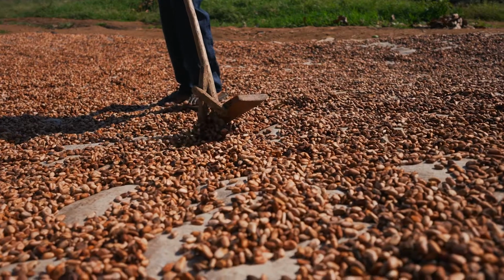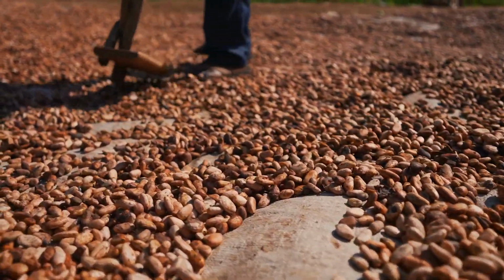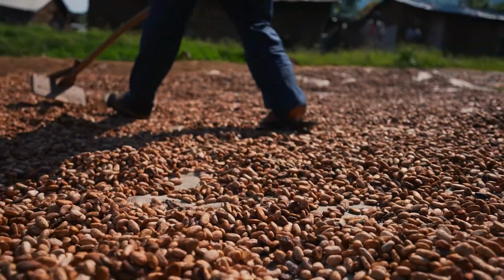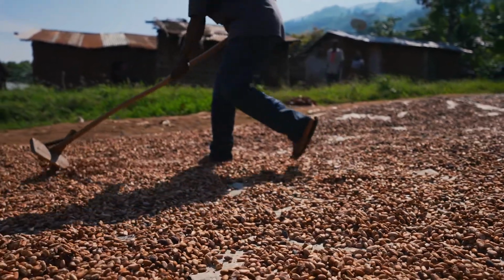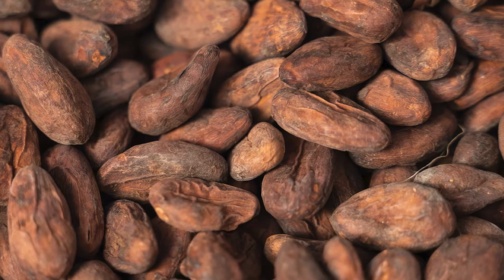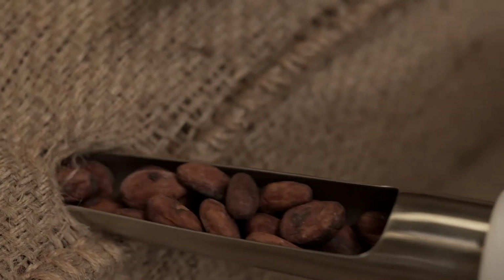After fermentation, the beans are dried, which can be done in the sun or by machine. This not only preserves the beans for transport, but also helps to enhance the chocolate's complexity, flavor, and aroma. Once the beans are dried, they're shipped off to chocolate manufacturers around the world, where they're inspected for quality and to remove any defective beans.